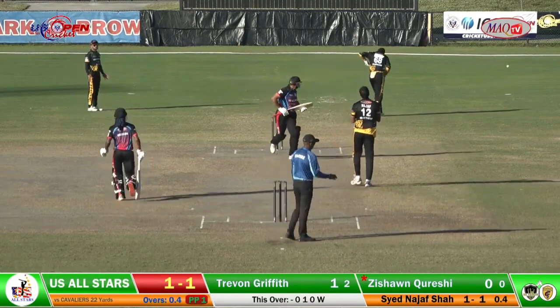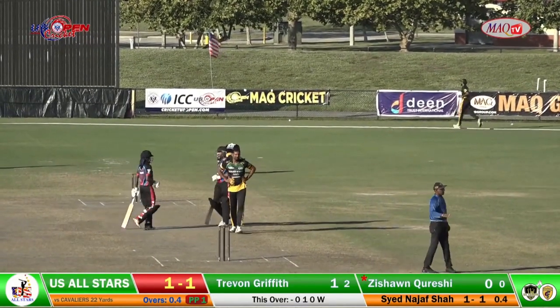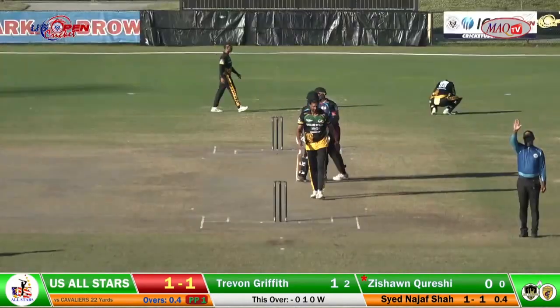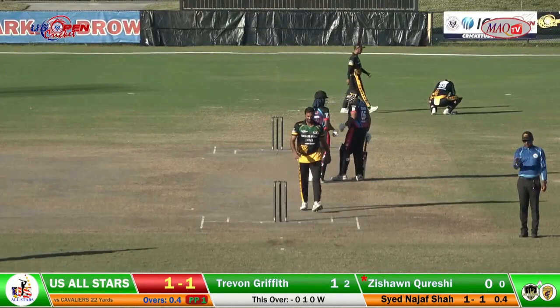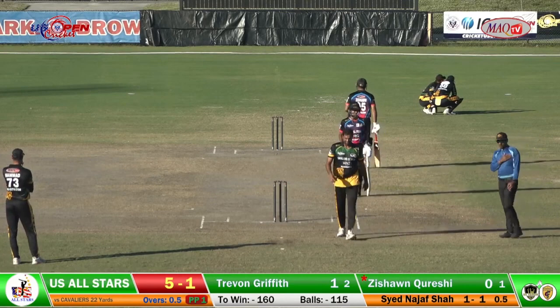Oh, that's another good delivery. It goes for 4. Swinging back, the wicketkeeper could not hold on to it. And Qureshi is immediately indicating that it's coming back very late. It's in swinging very late. And it's not going to be easy.